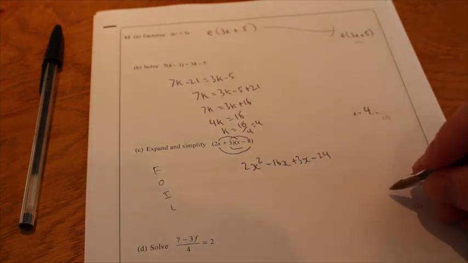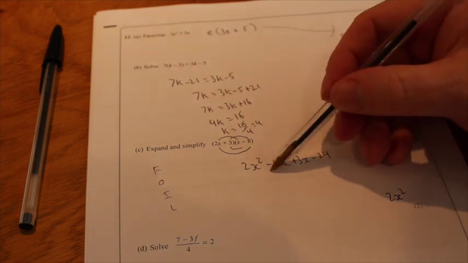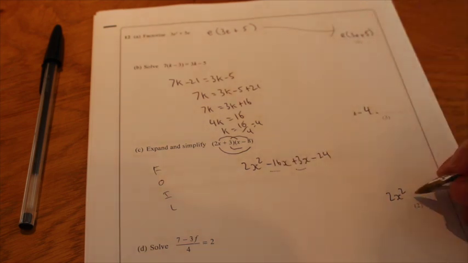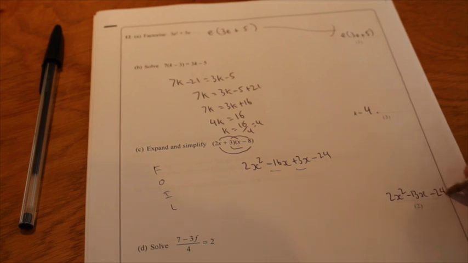Then if we collect like terms, we're just left with 2x squared. We've got the minus 16 plus 3 is minus 13x, minus 24 sits on the end. So you get 1 mark for expanding, 1 mark for collecting.